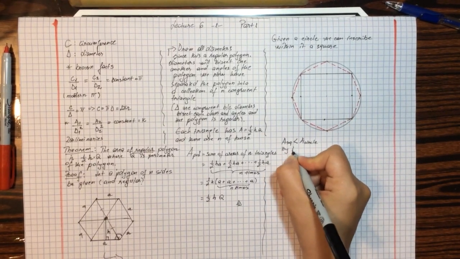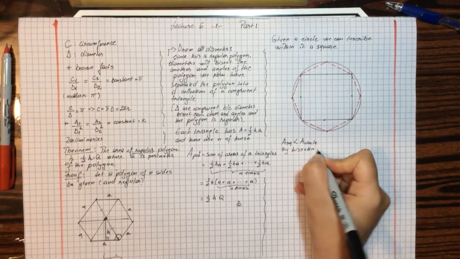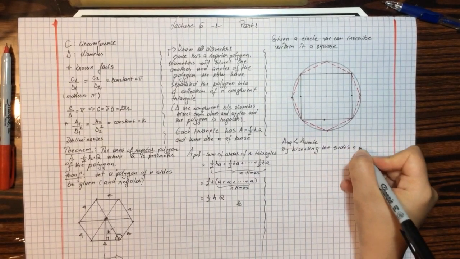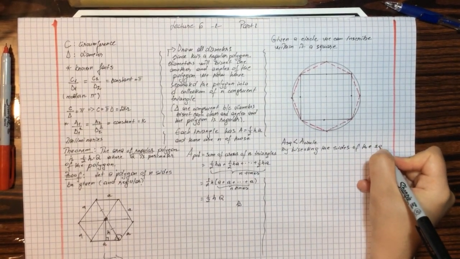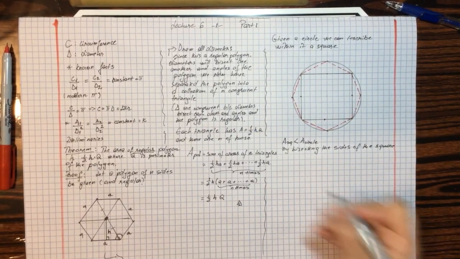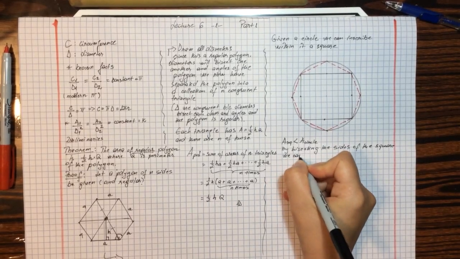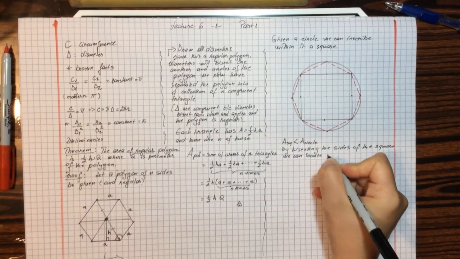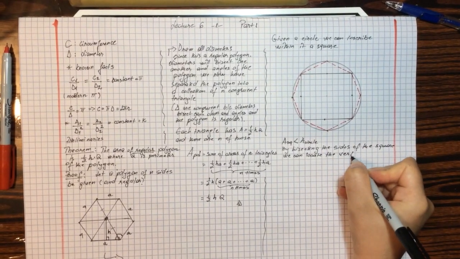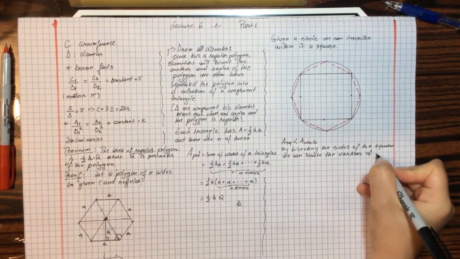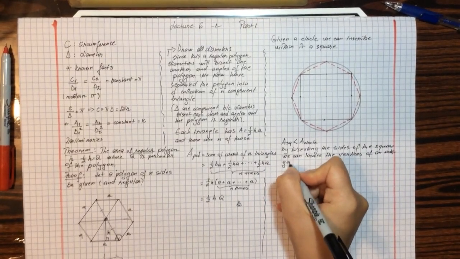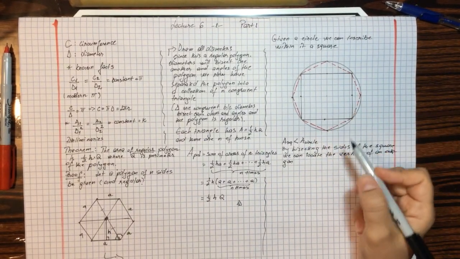By bisecting the sides of the square, we can locate the vertices of an octagon inscribed again in the circle.